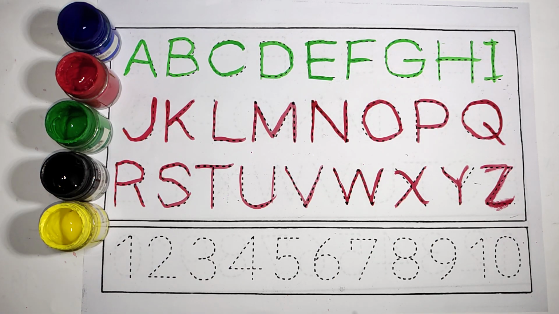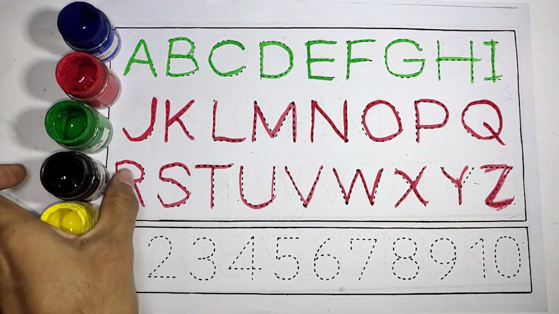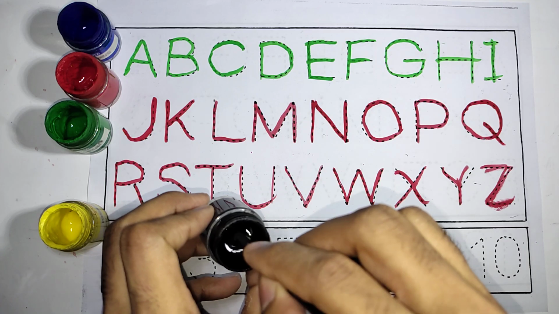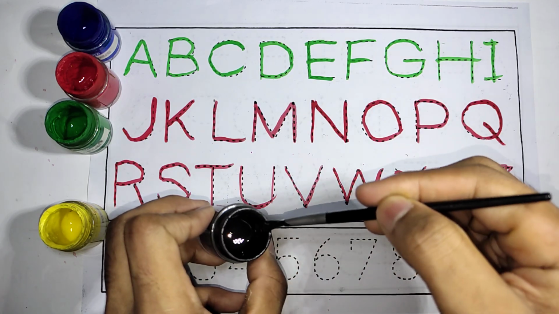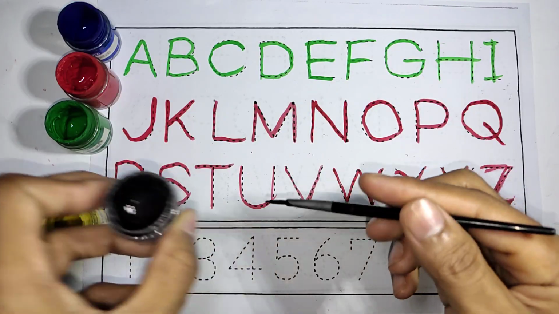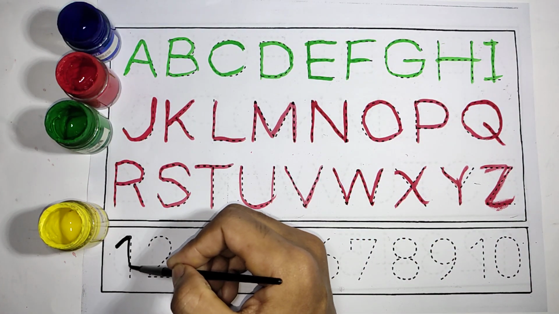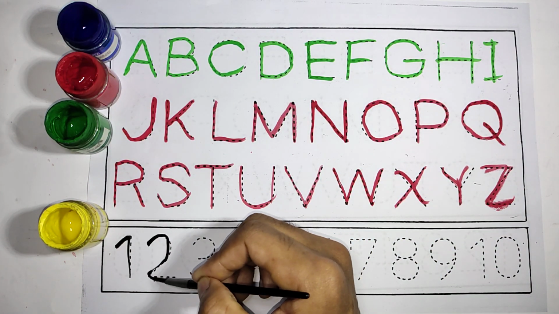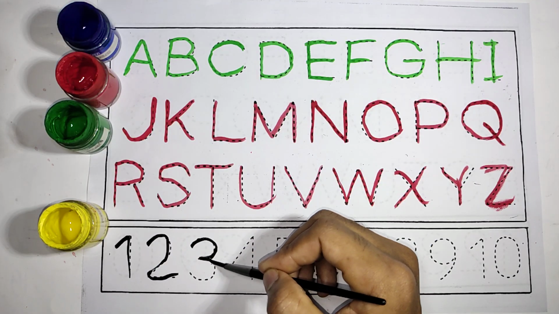Now we draw numbers. Now we use the color of black. Kids, now we use black color. The number of 1. The next one is 2. And now we draw the number of 3.